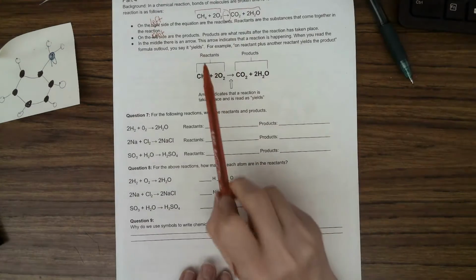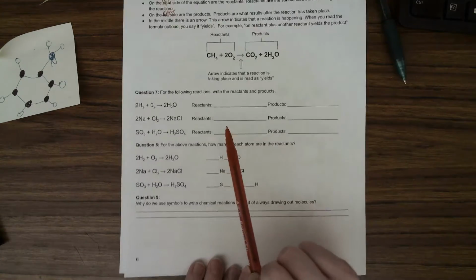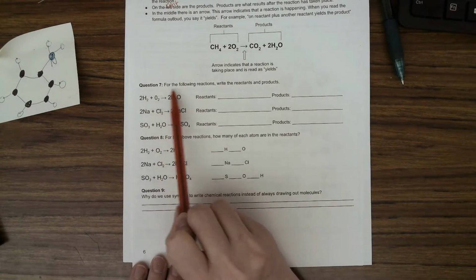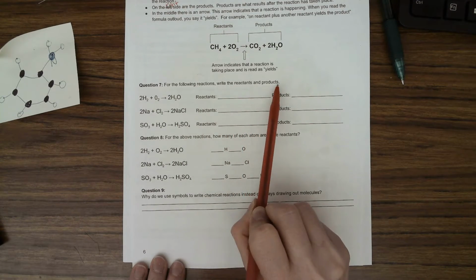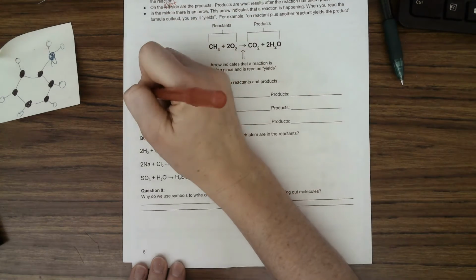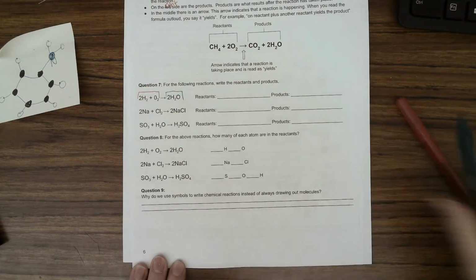Here's an example. This shows you the reactants are here, the products are here. This shows you that the reaction is taking place. Question 7. For the following reactions, write the reactants and products. We know that on the left side are our reactants and on the right side are our products.